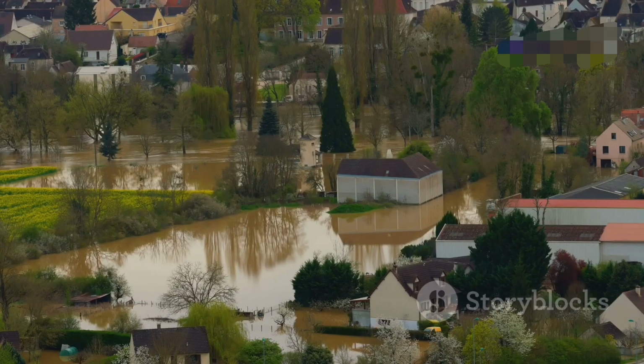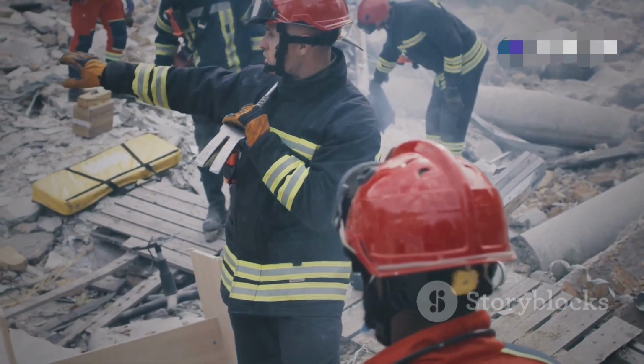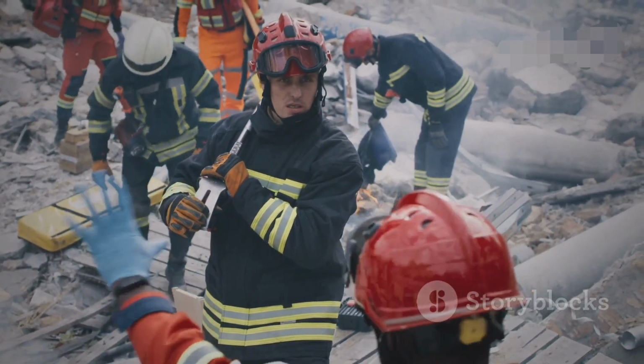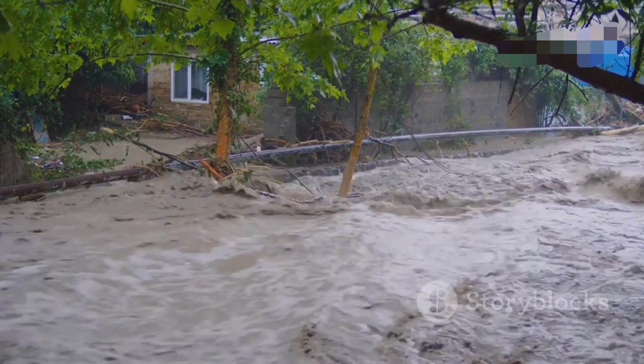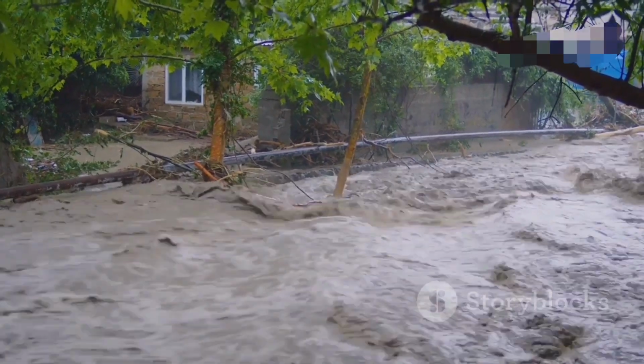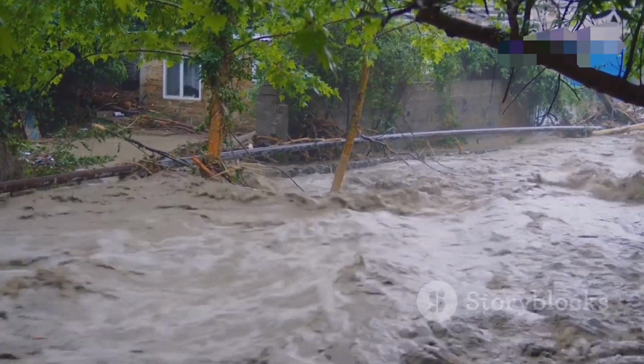If a breach forms very quickly, the peak flood will be higher, and it will arrive downstream sooner. This reduces the time available for evacuation and emergency response. If the breach develops more slowly, the peak flow will generally be lower, and its arrival will be delayed.